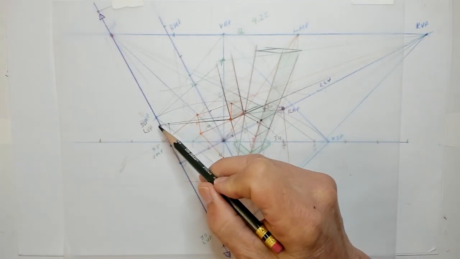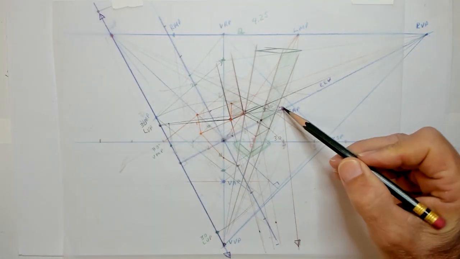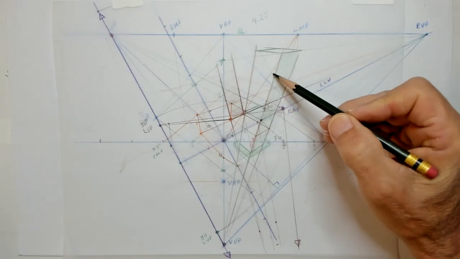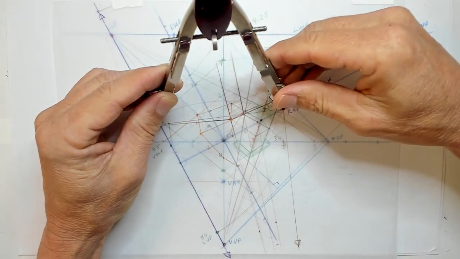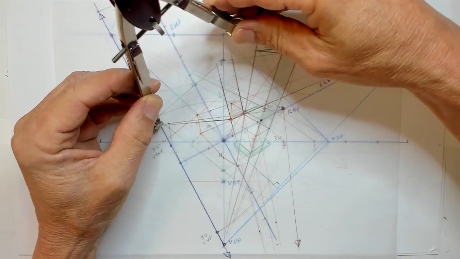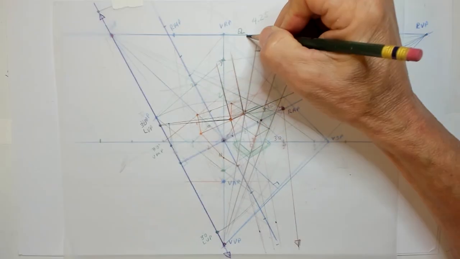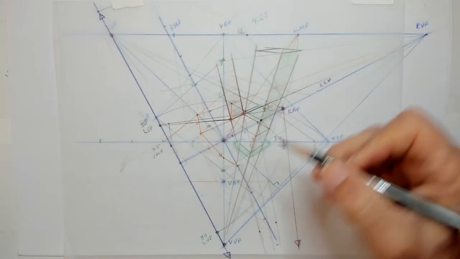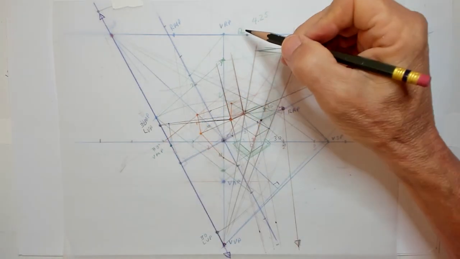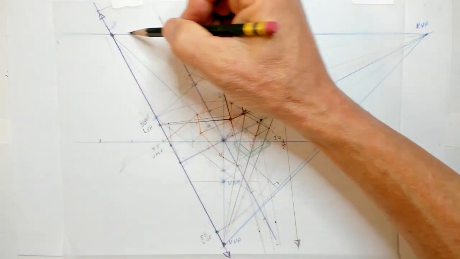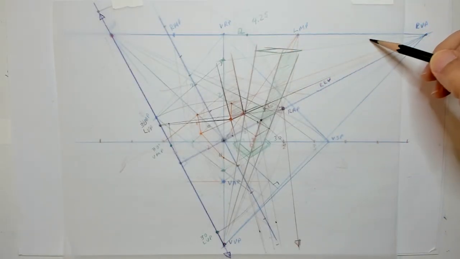If we took this distance and we swung this up and stopped here, and put my measuring point here, the measuring point for this could work. You could put it here. They're not on the same line. They have to be on the same line.